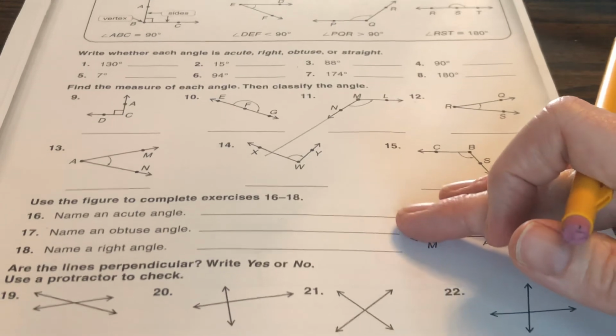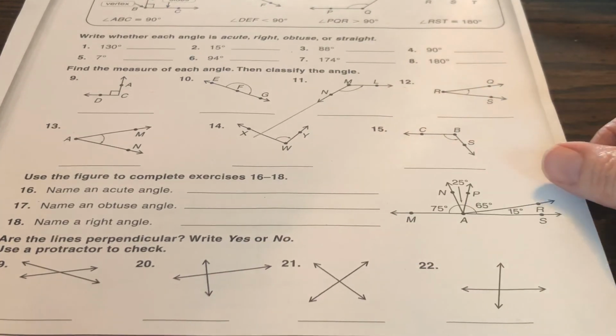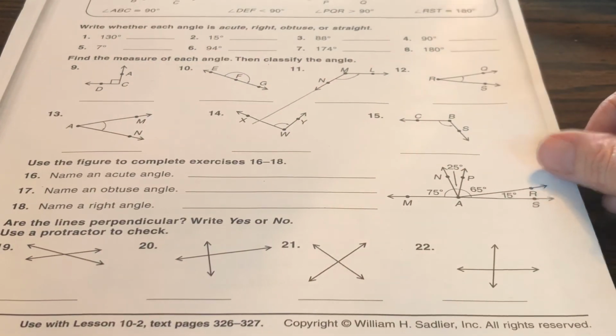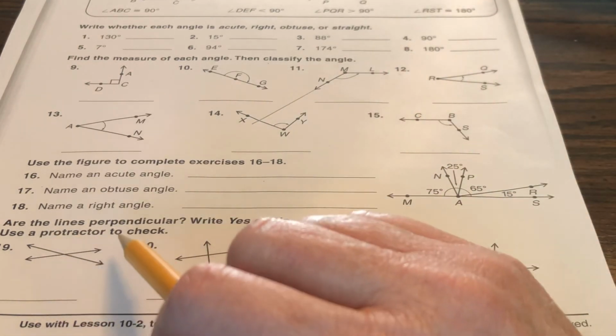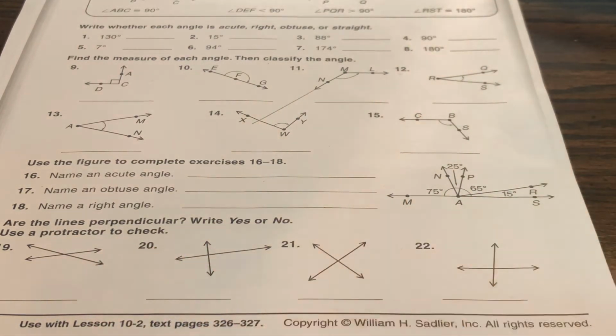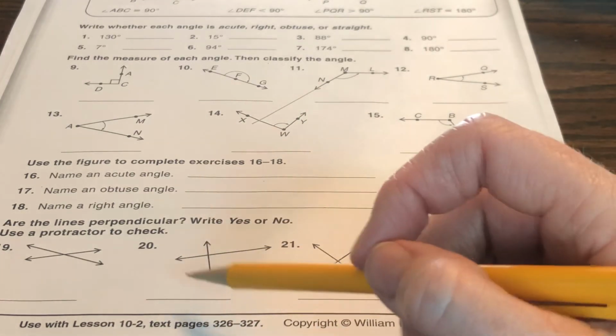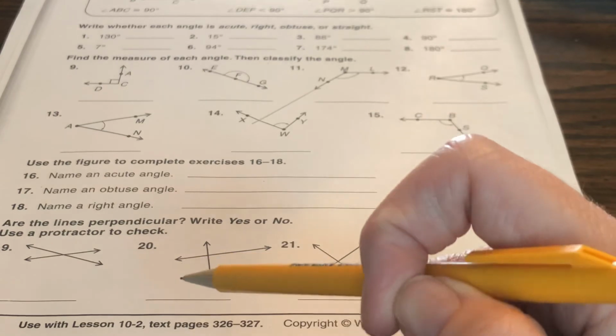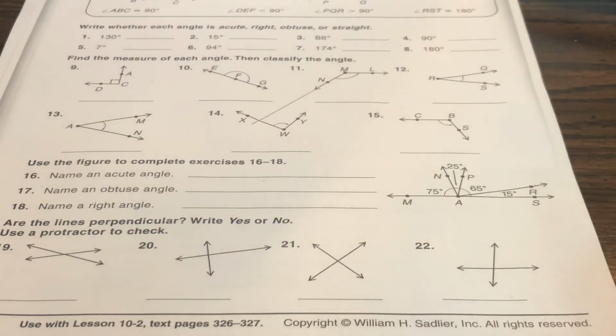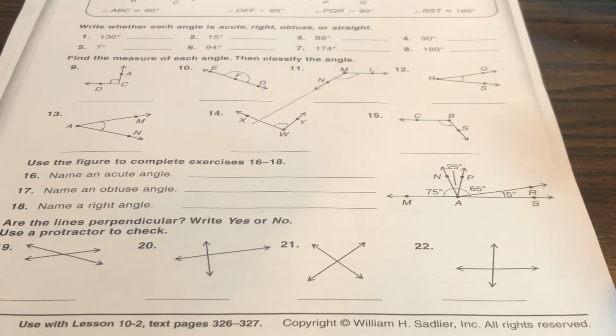And then the last 3, or the last 4, I'm sorry, you have to tell whether they are perpendicular, yes or no. Well, it says use a protractor to check. Remember, when we talked about perpendicular lines, they have to have 90-degree angles. If they have anything but a 90-degree angle, they are not perpendicular. So you could measure the angle, and if it's a 90-degree, you're going to write yes. If it's not a 90-degree, you're going to write no. Those are the only 2 choices, yes and no, on these last 4, and you can use your protractor to help you decide, are those right angles, are those not right angles?